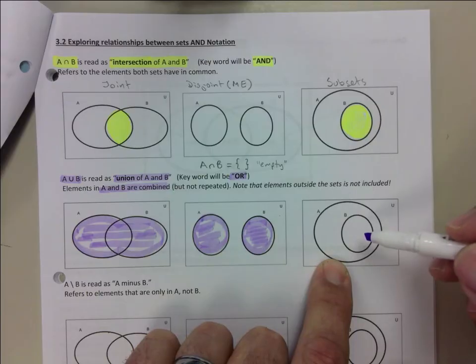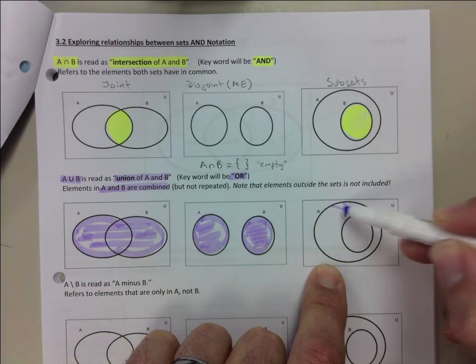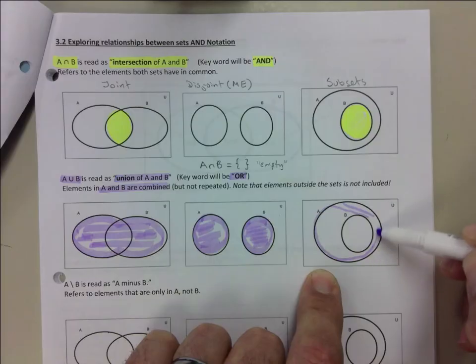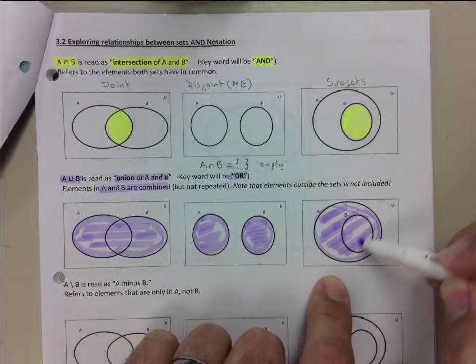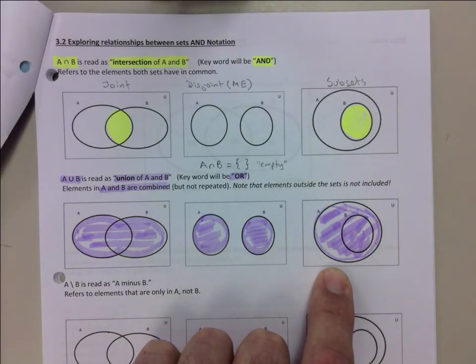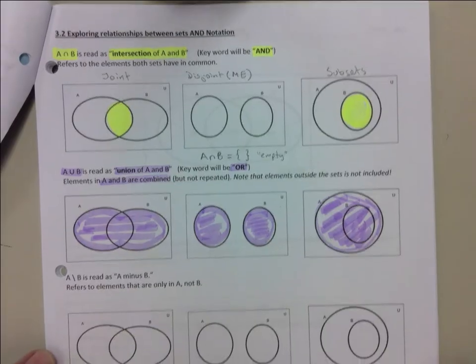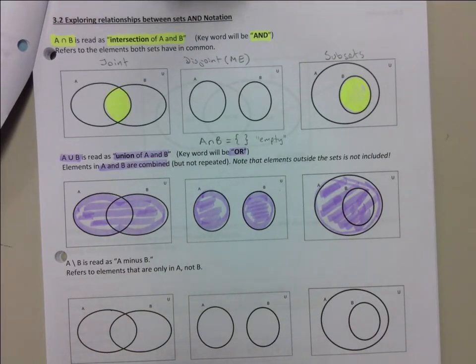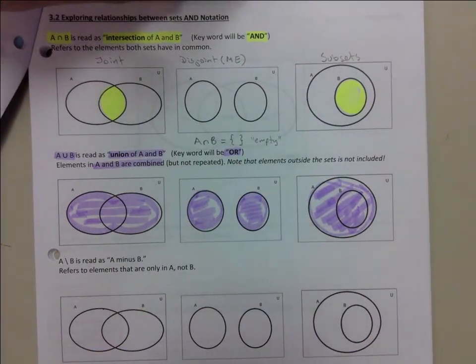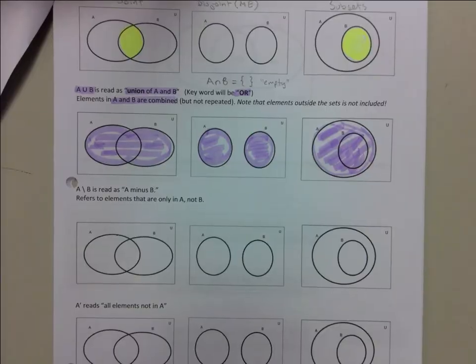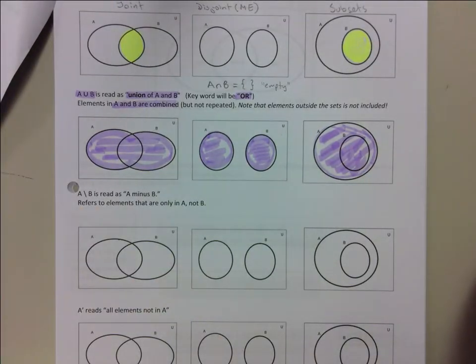The subset scenario, we would just highlight again both sets. That's the union. It's crooked, eh? There we go. That's better. Should maybe get some pencil crayons. And then the last one here, I'm going to use green on that one.